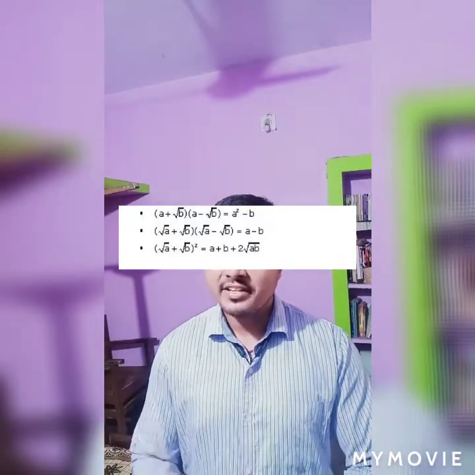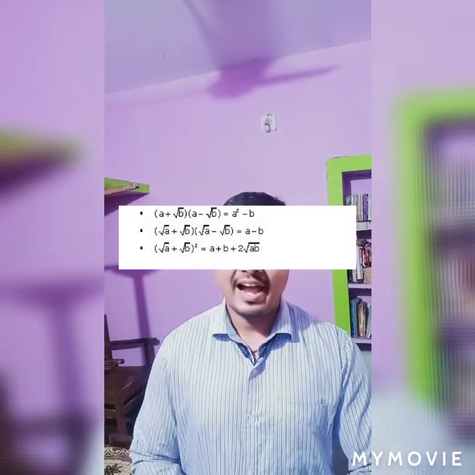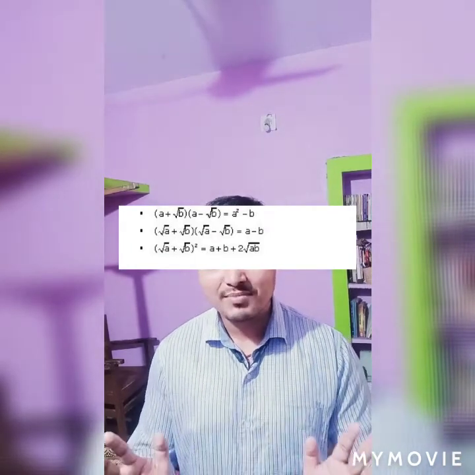And whenever you get root a plus root b whole into root a minus root b, here both terms are equal to one another, but the sign between them is different. Here the first term square, root a square, equals a, and root b square equals b. So the result is a minus b. And whenever instead of a plus b whole square, you take root a plus root b whole square, the formula is root a square equal to a, plus root b square equal to b, plus 2ab, meaning 2 root a into root b. Also you can write it as 2 root ab. I hope all these things must be remembered by you.